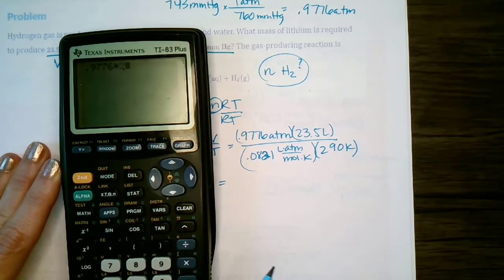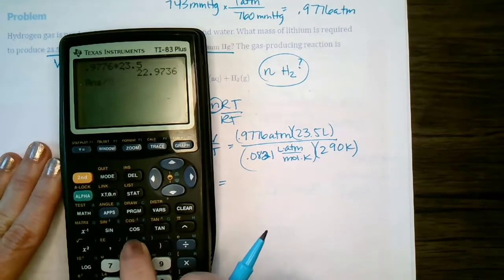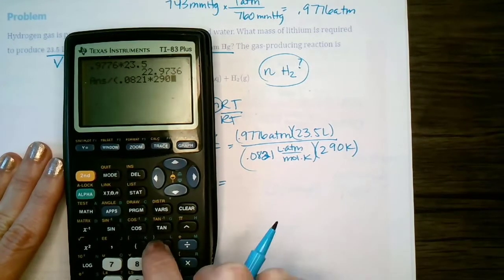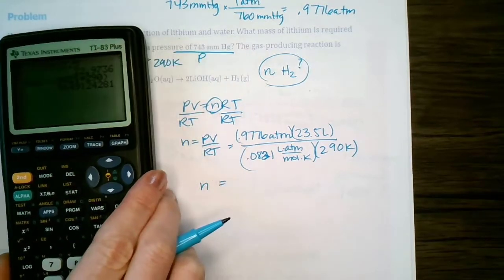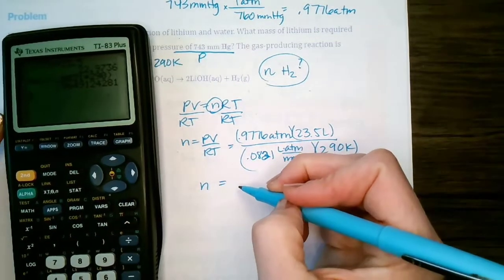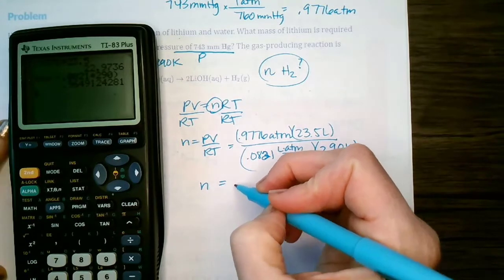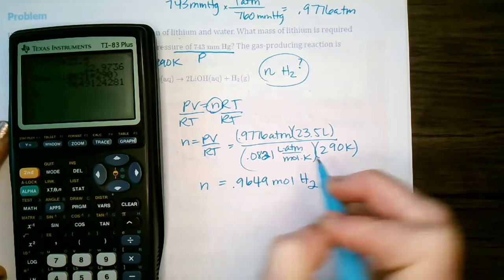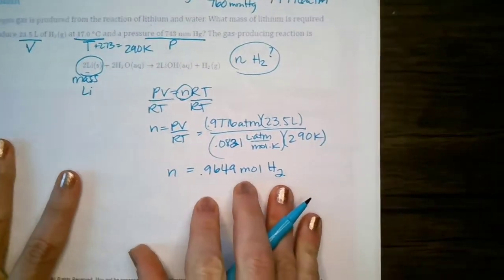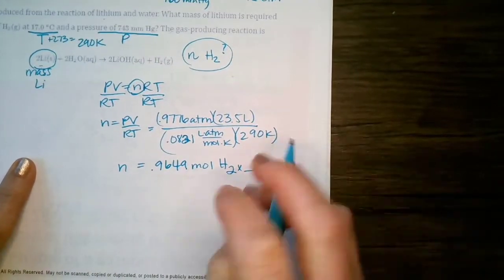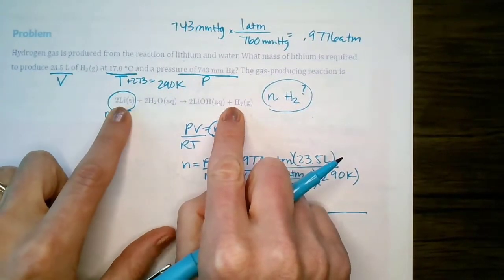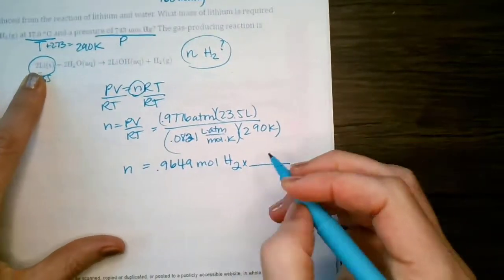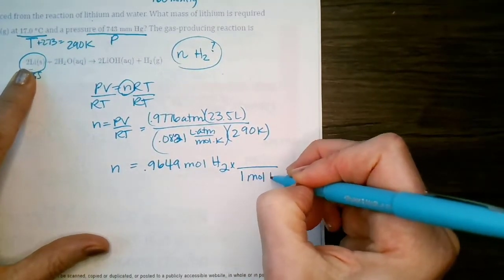Let's do the math. 0.9776 times 23.5 divided by 0.0821 times 290. You should get 0.9649 moles of H2.